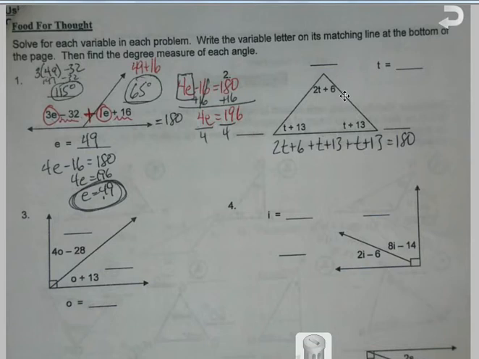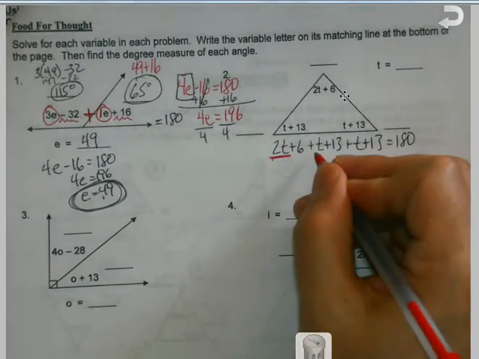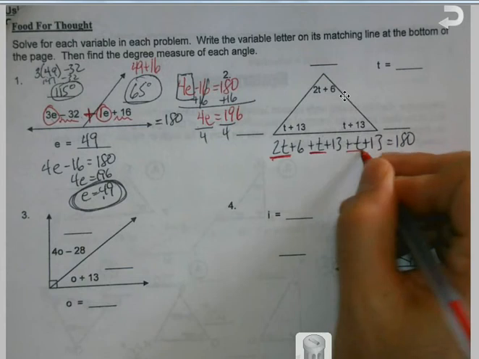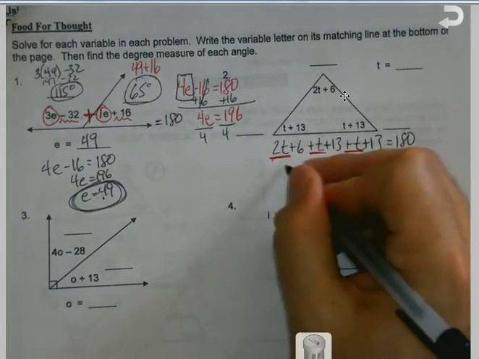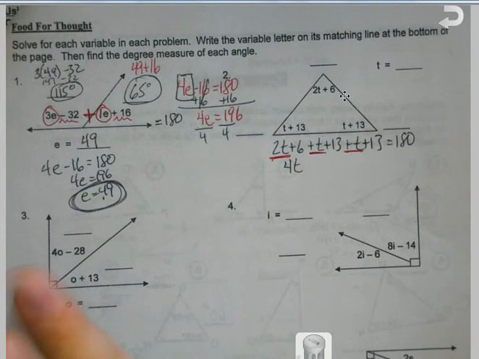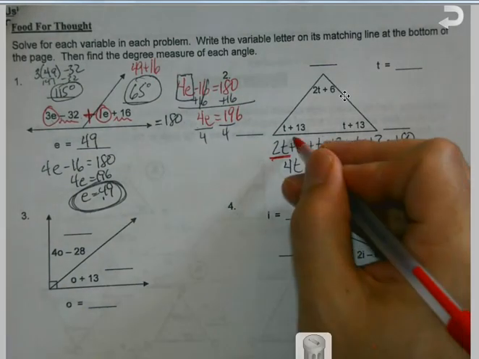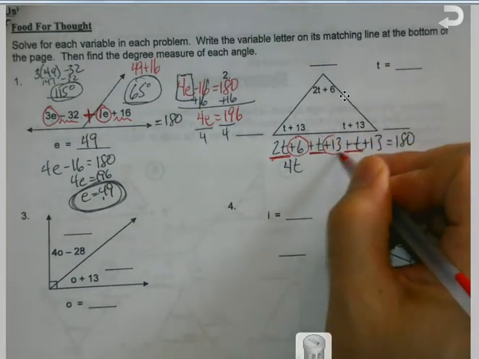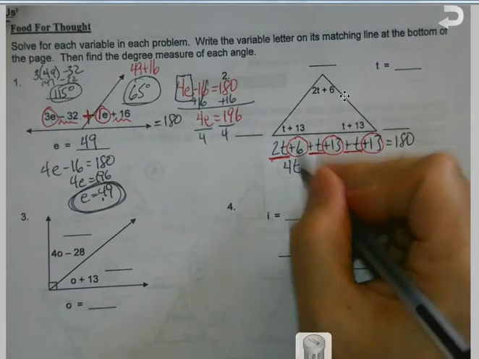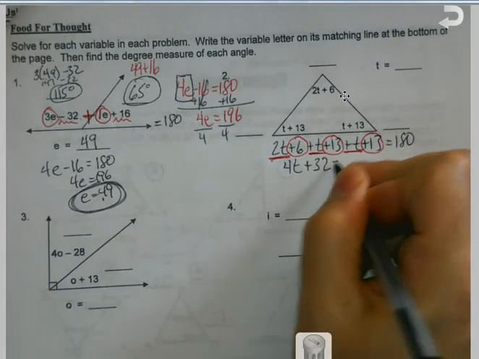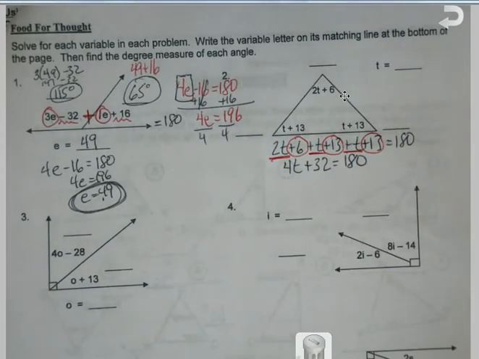But again, I got to find the stuff that goes together. So I got 2 t's, and I got another one here and another one here. How many t's do we have? 4. All right. Oh dear. So 6 and 13 and 13. 32. Nice. That was good. That was quick. I'm with you.